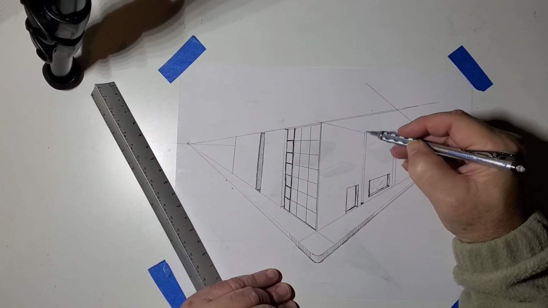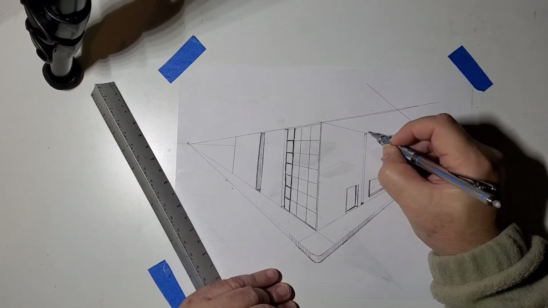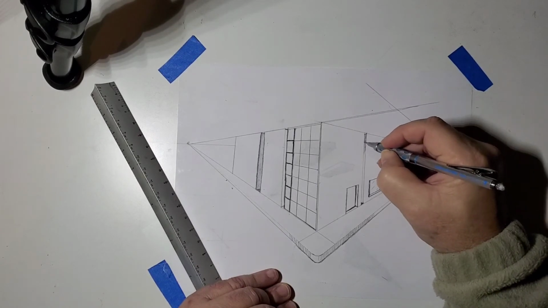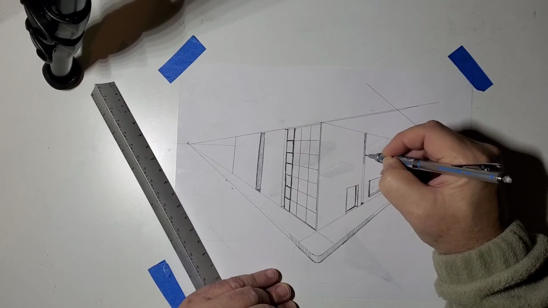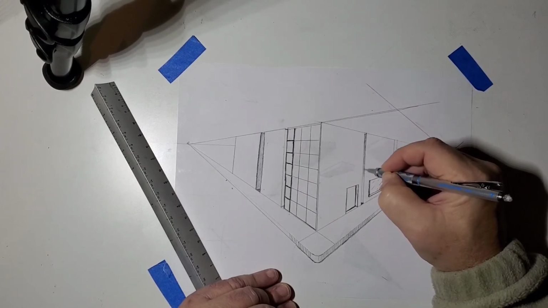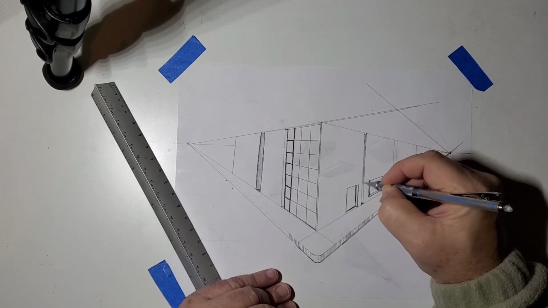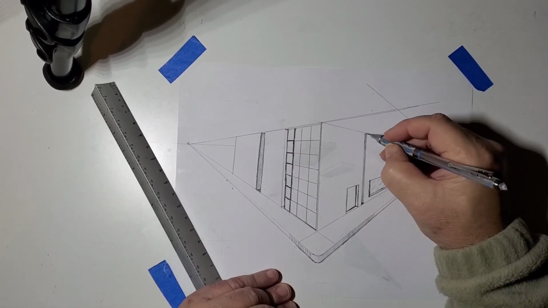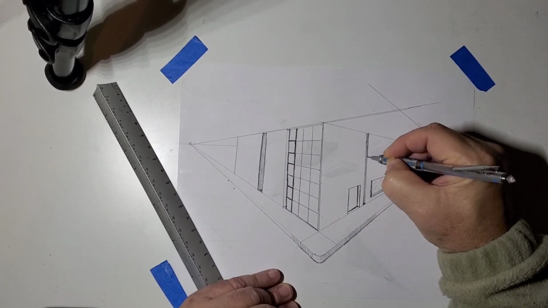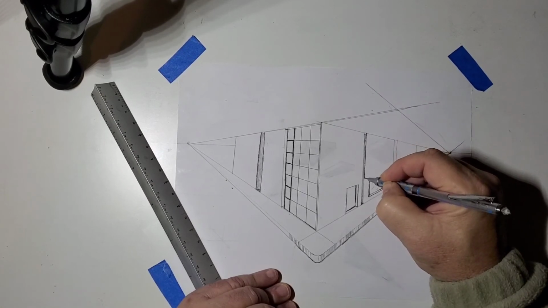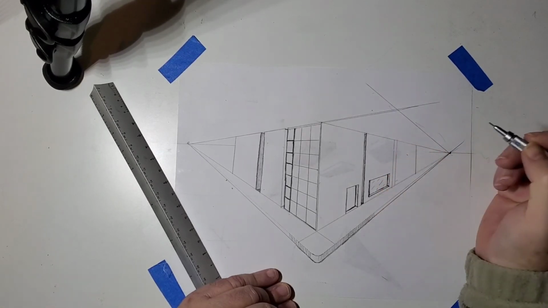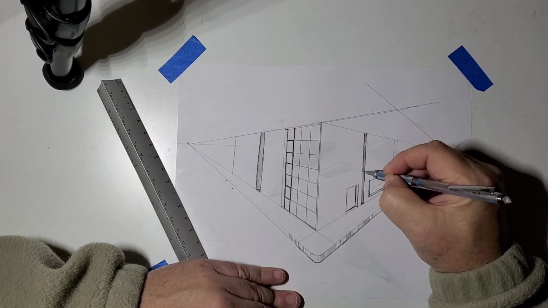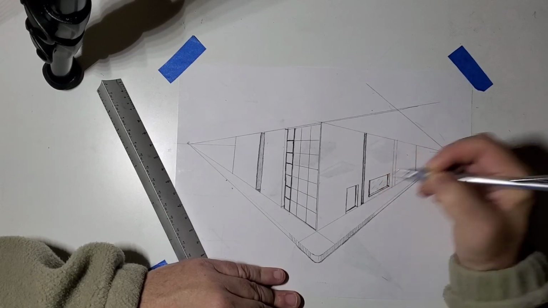Okay, same thing there. Really light treatment on the inside. All right, just like that.